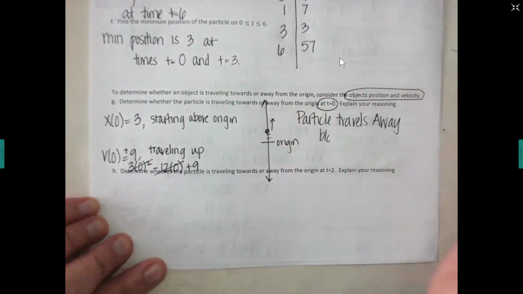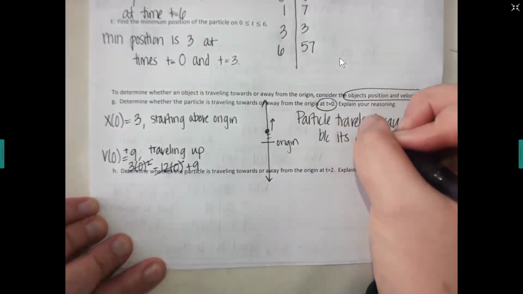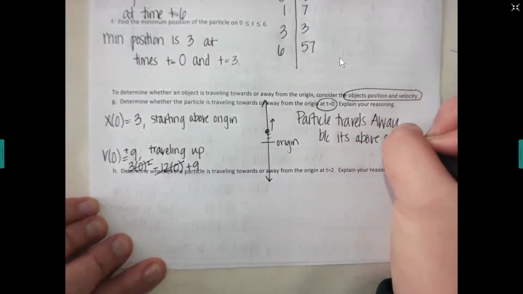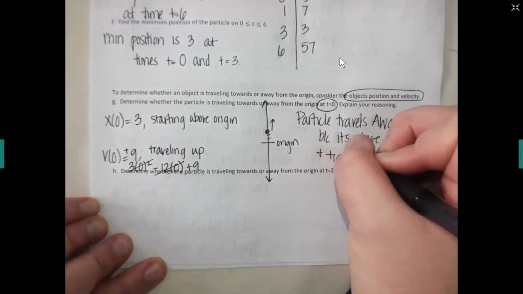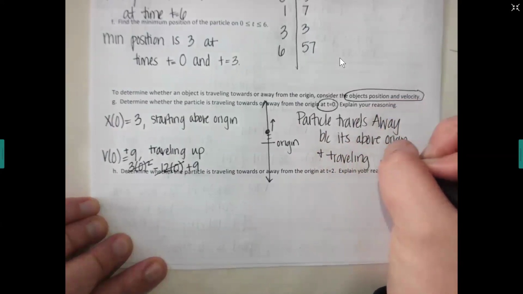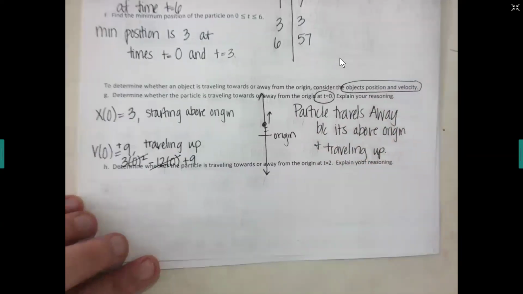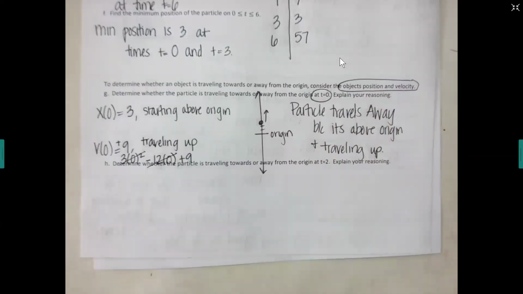Because it's above the origin and traveling up. Now, what if my velocity had come out to be -9? Then I'd still be above, but I'd be traveling which direction? Down, which would then be towards. Okay, so that's why you really have to consider both.